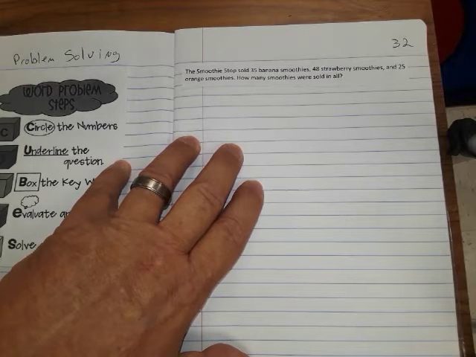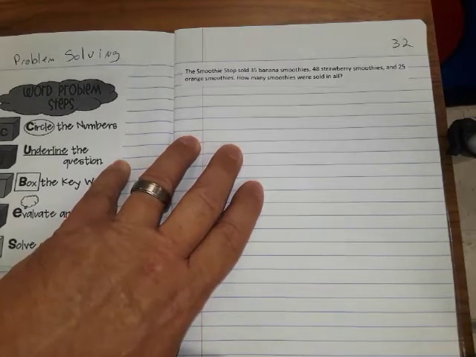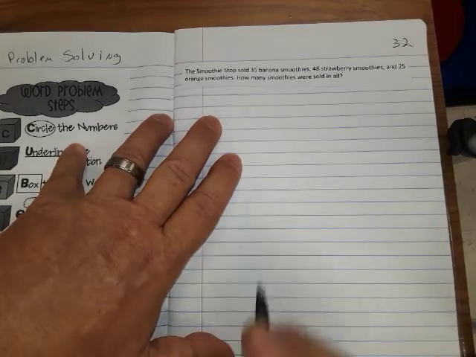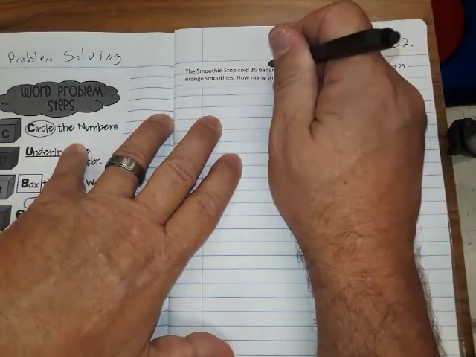It says the smoothie stop sold 35 banana smoothies, 48 strawberry smoothies, and 25 orange smoothies. How many smoothies were sold in all? So the first step is to circle the numbers. And I'm going to circle the labels, just like I said a minute ago.